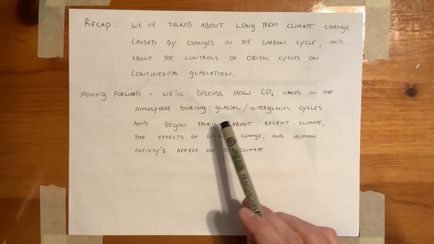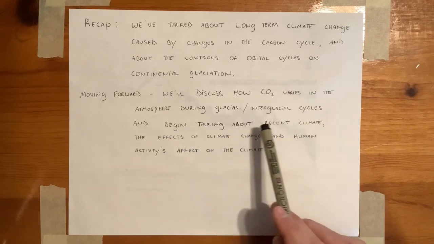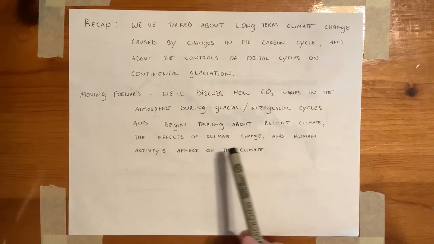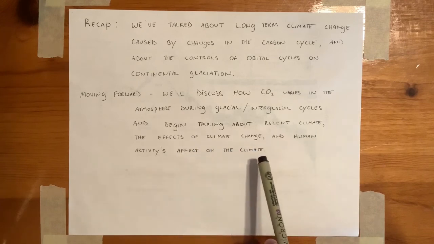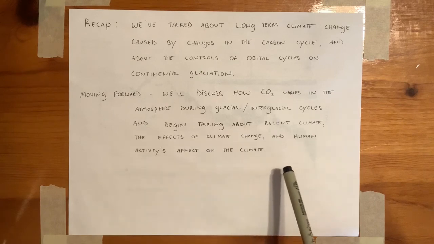Moving forward, we'll discuss how CO2 varies in the atmosphere during these glacial interglacial cycles. And we'll also begin talking about recent climate, the effects of climate change and human activity, and how that affects climate change.